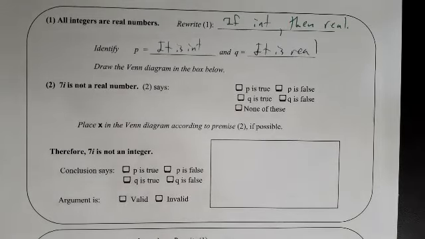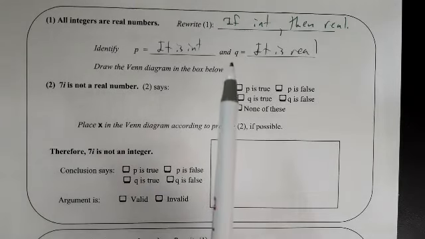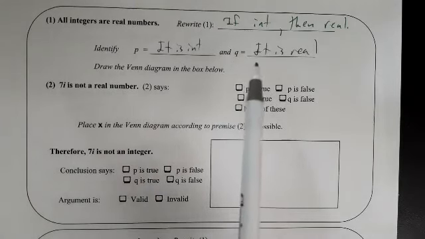So back to this problem. If it's an integer, then it is real. P is going to be it is an integer. Q is going to be it is real. If we say 7i is not a real number, now we're changing things around a little bit from what we did previously. So this says 7i is not real. What sort of statement is this making?